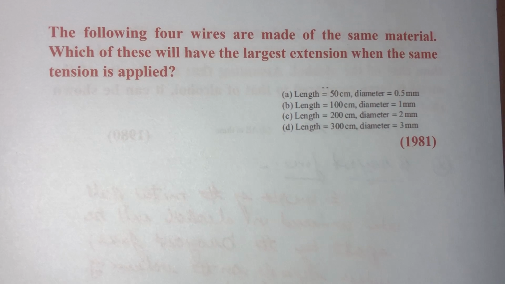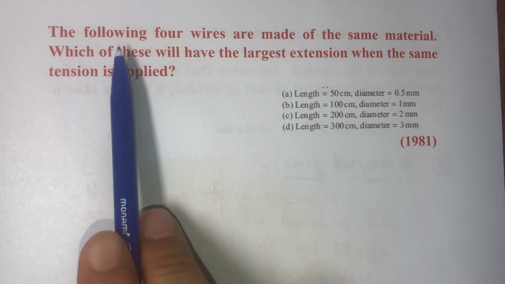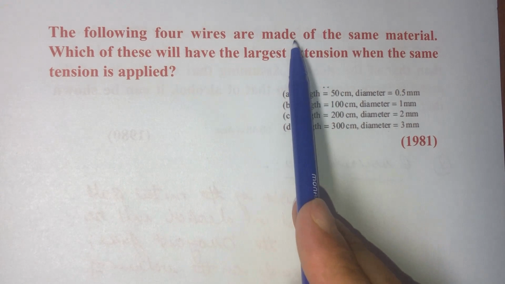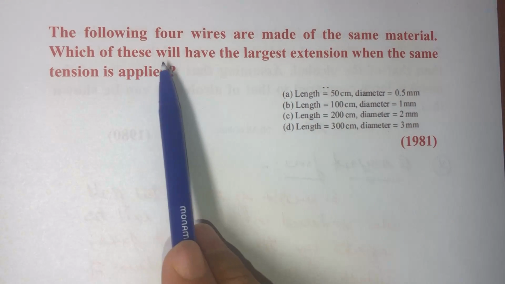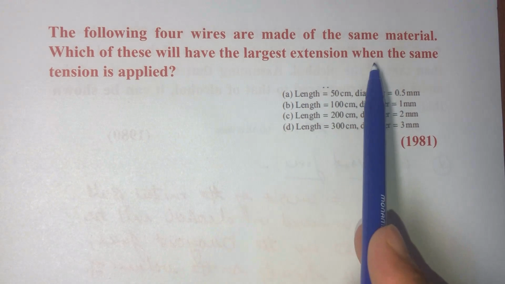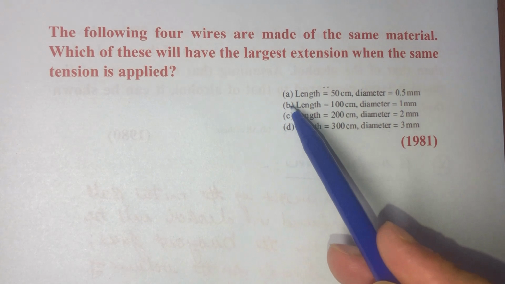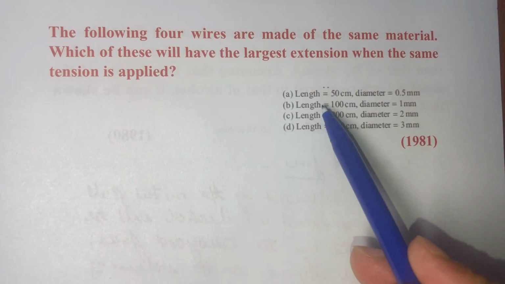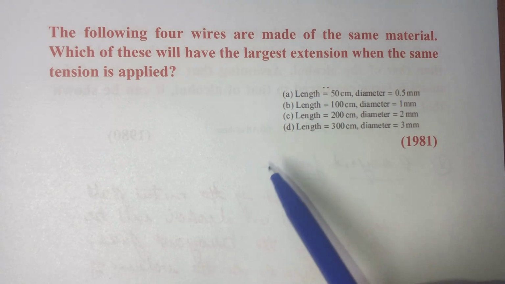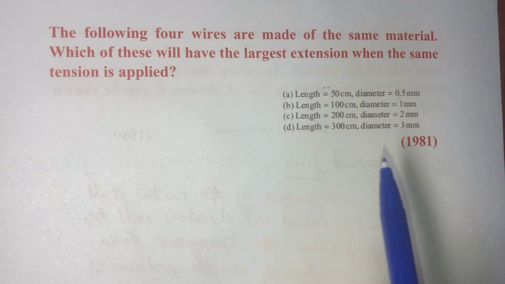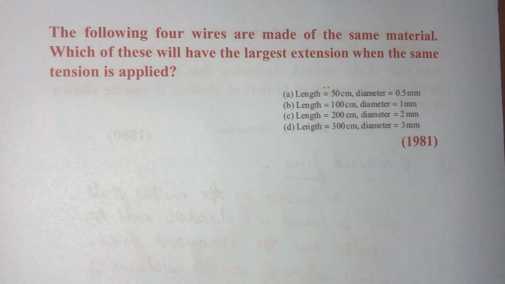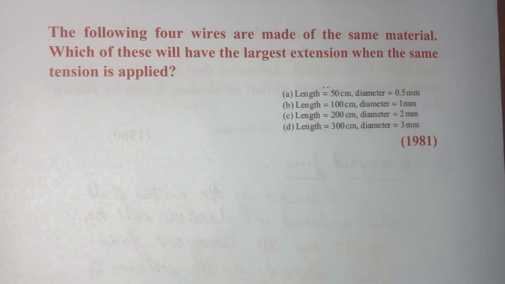Hello friends, in today's question, the following 4 wires are made of the same material. Which of these will have the largest extension when the same tension is applied? So we have these 4 wires A, B, C, D, and they have a different combination of length and diameter, and we have to find out what will be the largest extension when the same amount of tension is being applied. So we are going to use the relationship from Young's modulus.